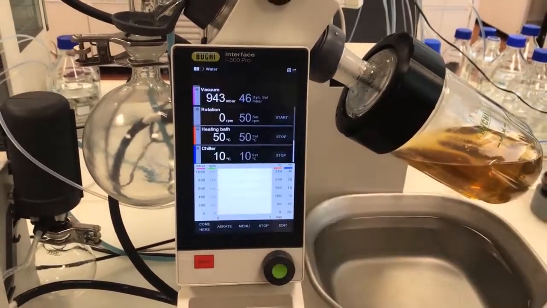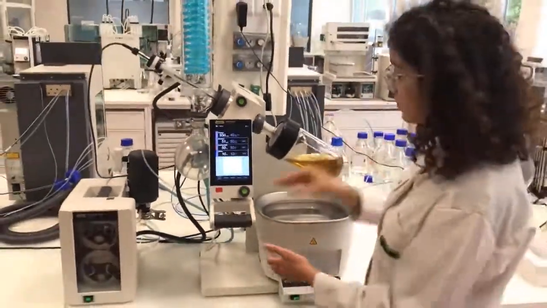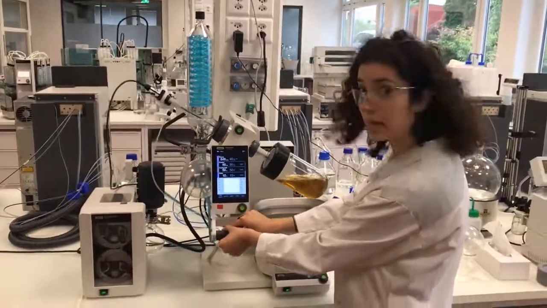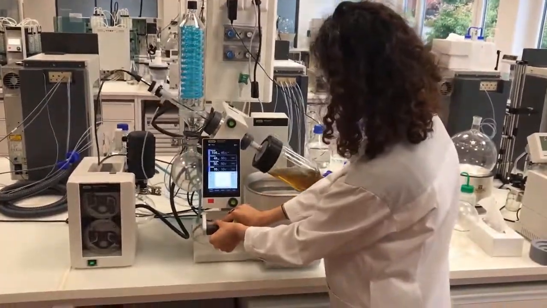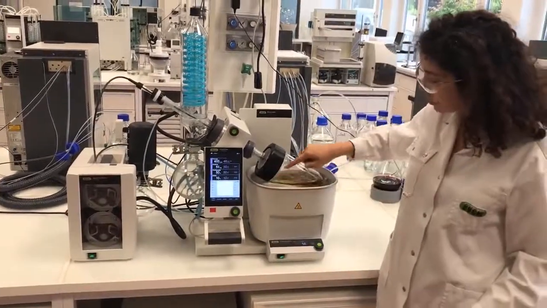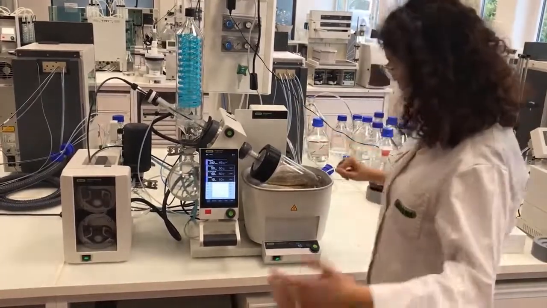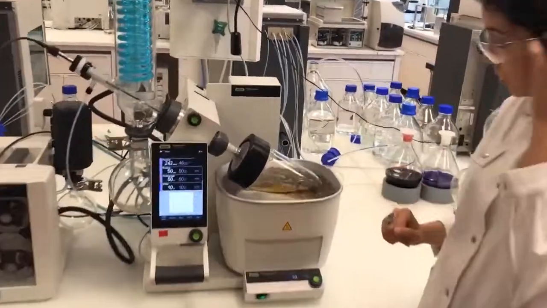So now we're going to start the distillation. As you can see, it starts rotating. I will immerse my flask now. When you immerse your flask, please make sure that this part is not underwater. Now I will ask you to come a bit closer.